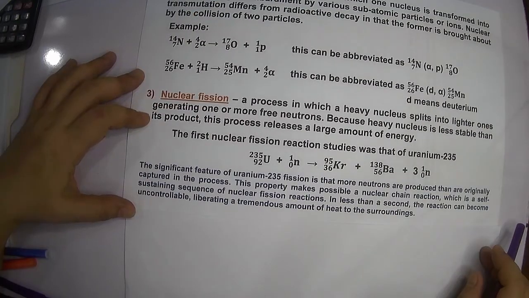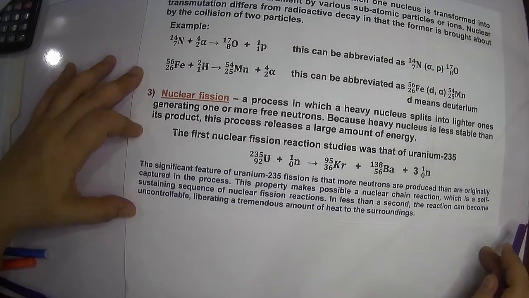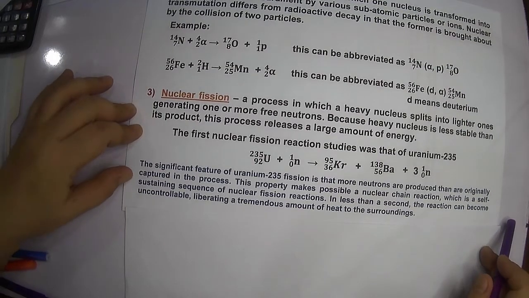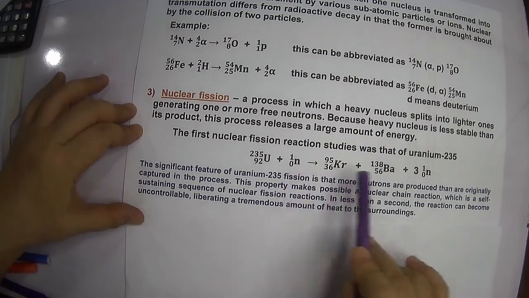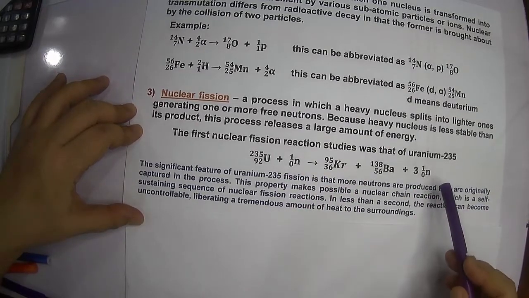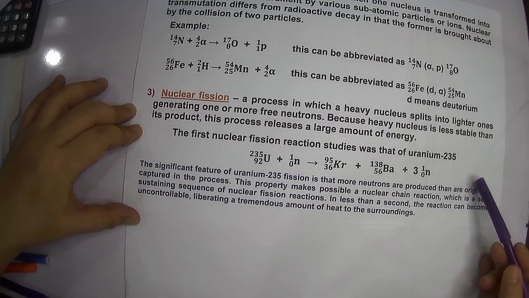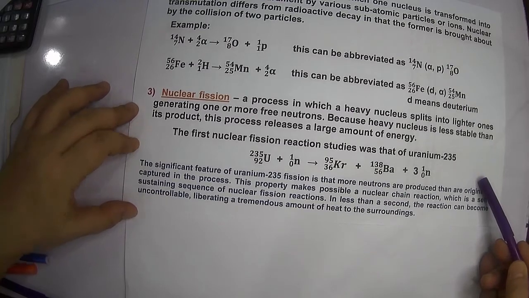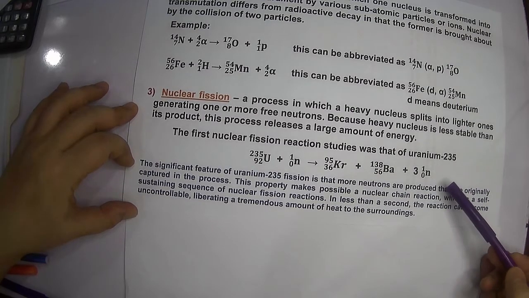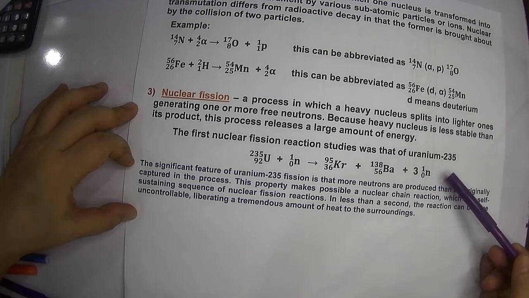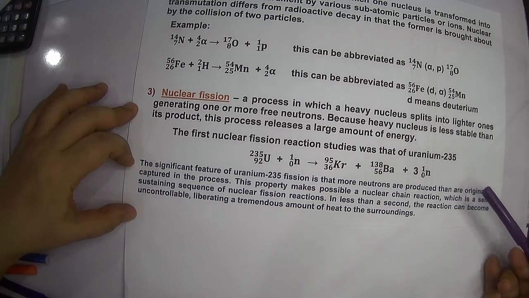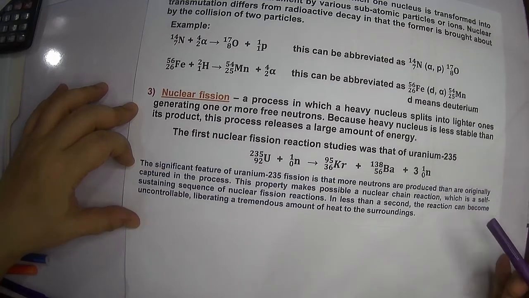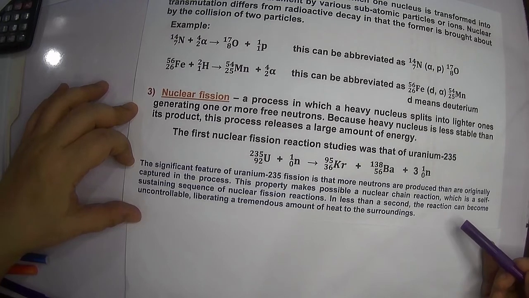The significant feature of uranium-235 fission is that more neutrons are produced than are originally captured in the process. This property makes possible a nuclear chain reaction, which is a self-sustaining sequence of nuclear fission reactions. In less than a second, the reaction can become uncontrollable, liberating a tremendous amount of heat to the surroundings.